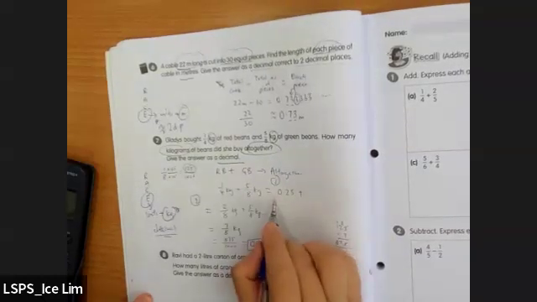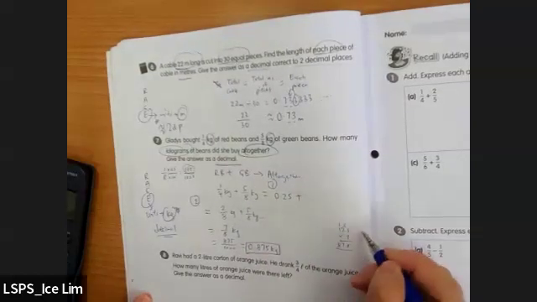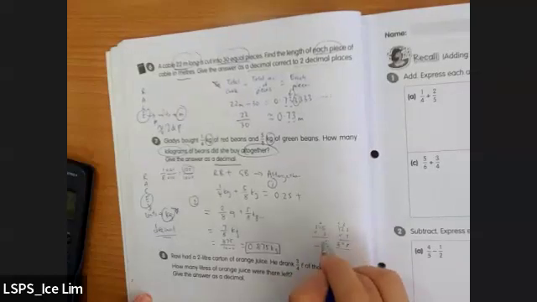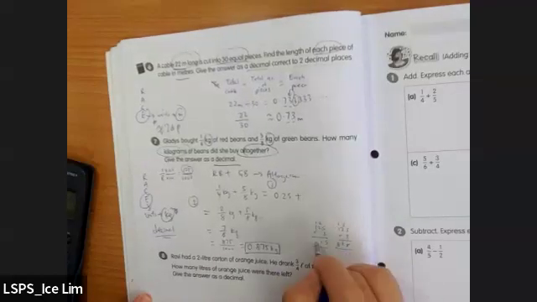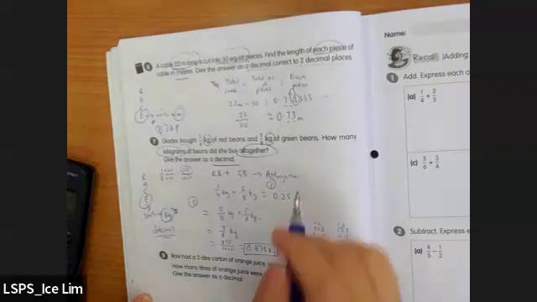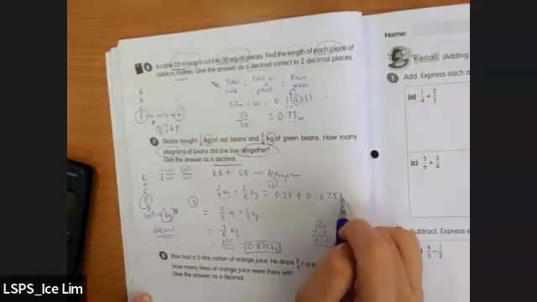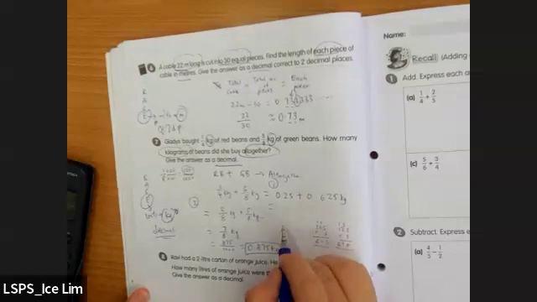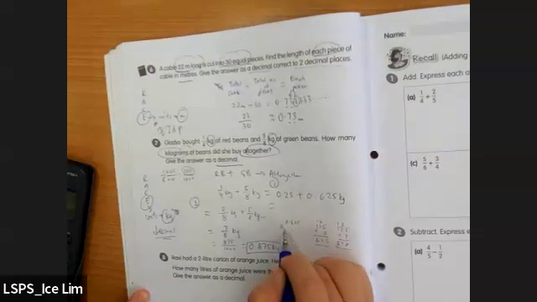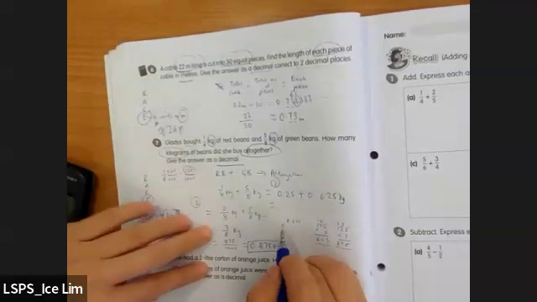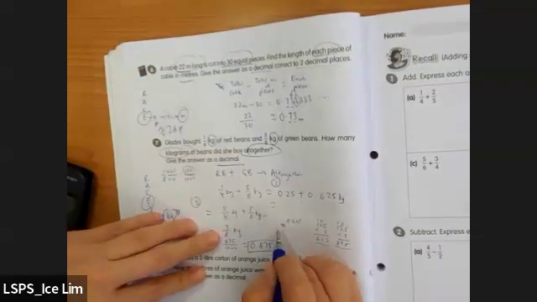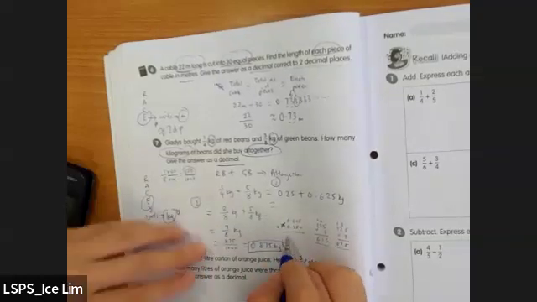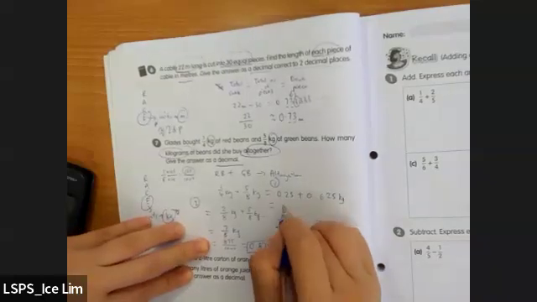Okay, alternatively, I convert first. Then I do 125 times 5, which is 625. So this will be 0.625 kilogram. Then I add them together. So 0.625 plus 0.250, aligning the decimal place. Then I'll get 0.875. It's the same thing.